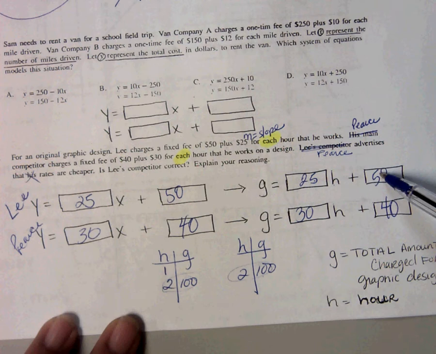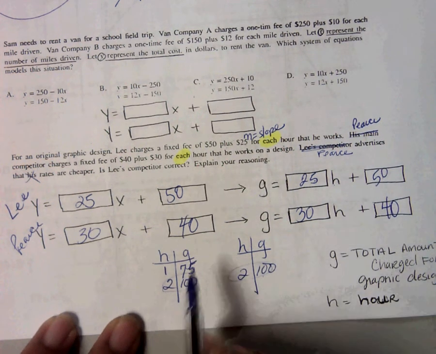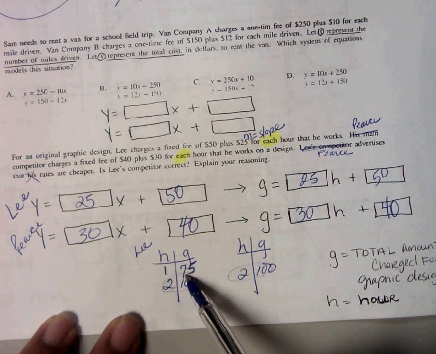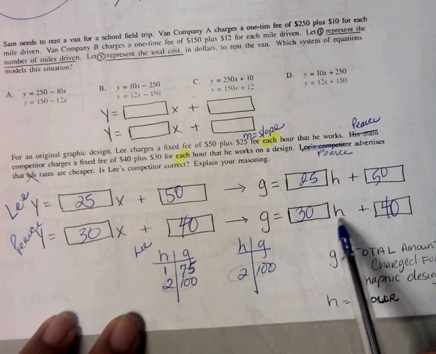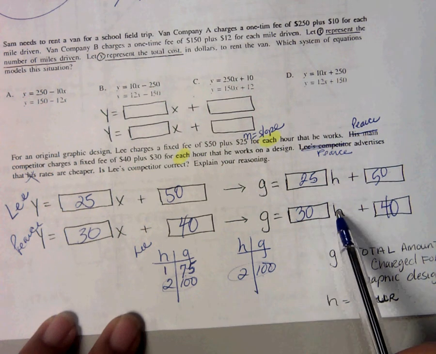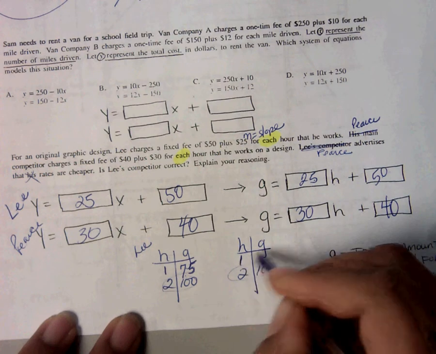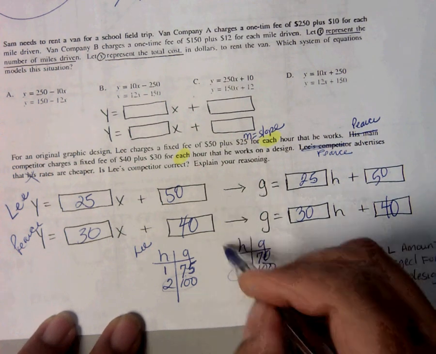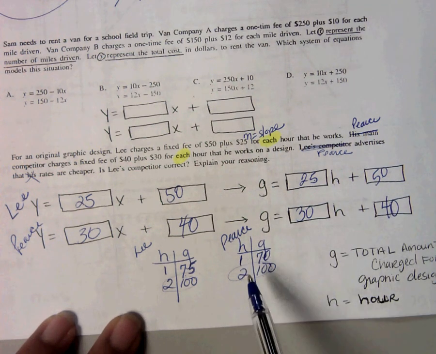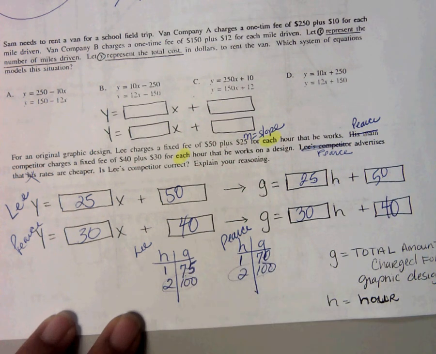Plus 50 gives me 75. So for 1 hour of service, Lee will charge $75. Plug in a 1 for me. For 1 hour, 30 times 1 is 30. Plus 40 is 70. And this is me, Ms. Pierce. So right now, I am charging less than Lee. So I appear to be cheaper.